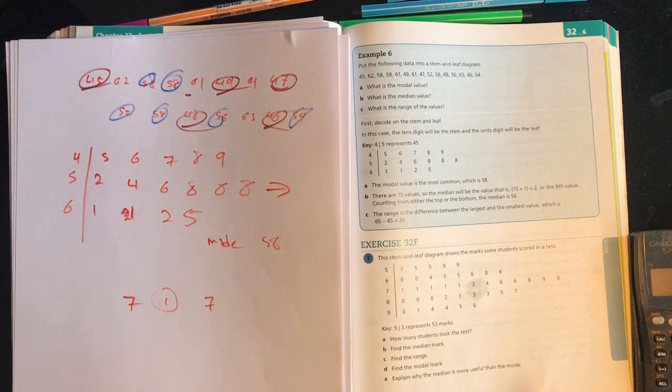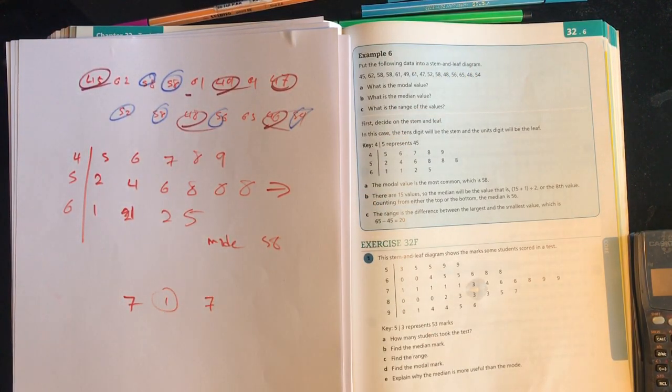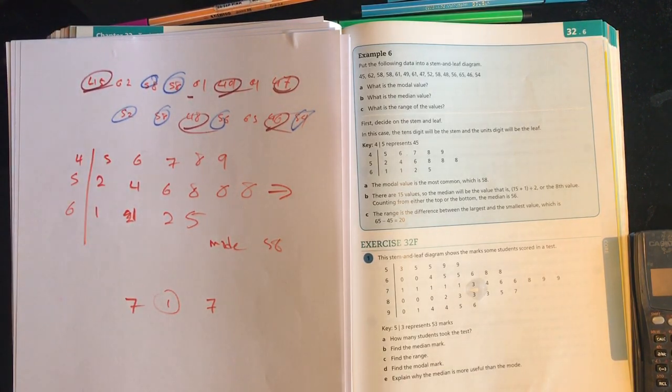Then the last one, they ask you the range of values. How do we find the range of values, guys? It is very easy. All you have to do is find the largest value minus the smallest value. The largest value is 65, the smallest value is 45. So 65 minus 45, you get 20. That's how a stem leaf diagram works.